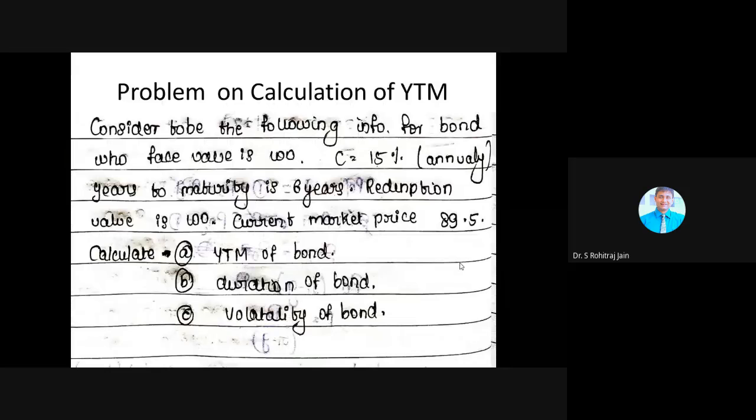So what I do is, I calculate the price of the bond. You can ask me a question, sir, already in the problem they have given me the price of the bond to be equal to 89.5. But once again, what I do is, I use this YTM and I calculate the price of the bond, and the value should be exactly equal to 89.4 or 89.5. Then I say my YTM for the problem, whatever I have taken, is correct.